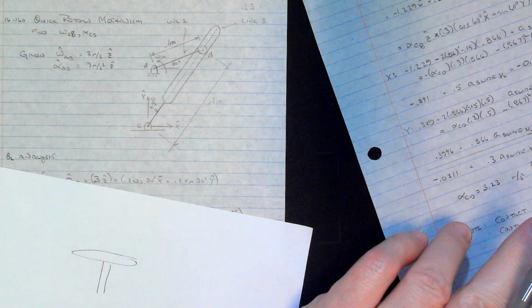Now that's going this way. Because we're going to have multiple unknowns, we need to now go to this B on link 3 from here to there. That's what this is. Omega CB cross R from C to B on link 3. Omega cross 0.3 cos 60 x plus 0.3 sine 60 y.